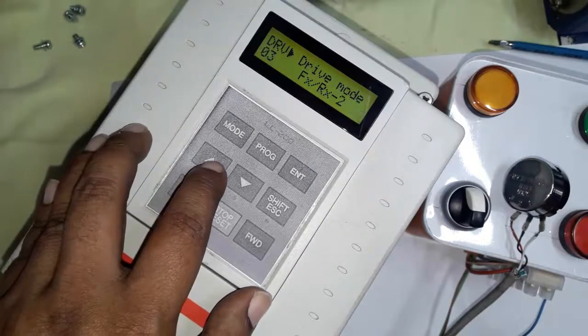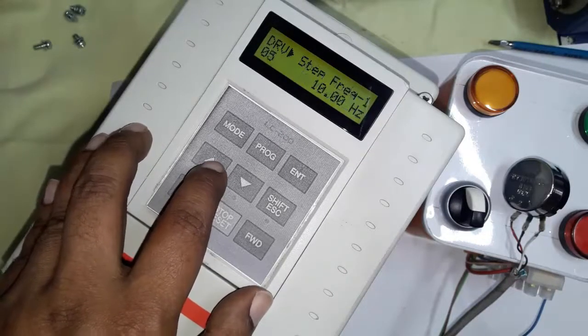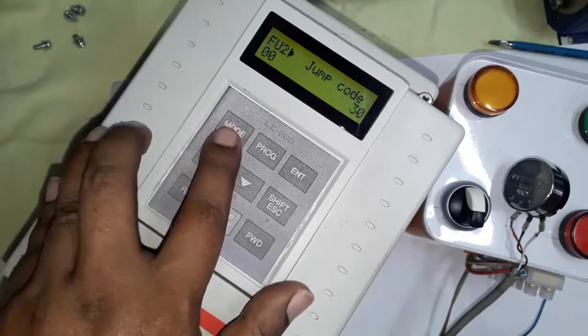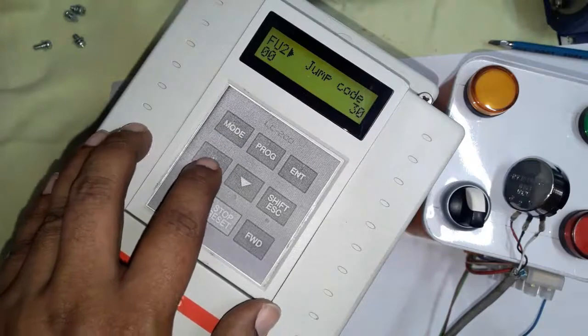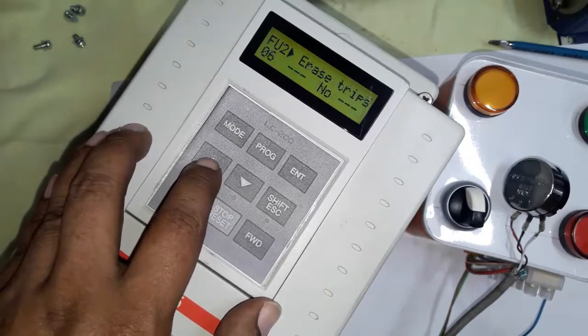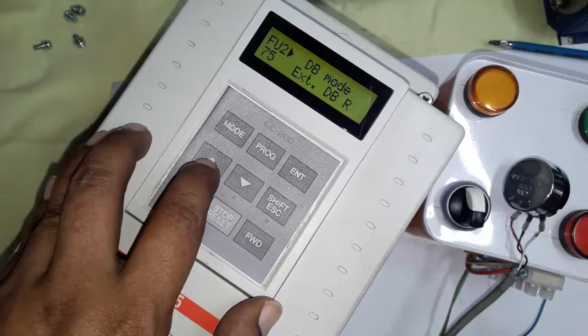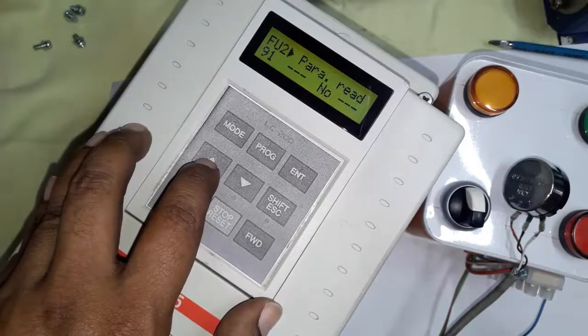We want to initialize inverter in iS5. Initialize inverter presence in function 2 group. So we enter into the function 2 group for initializing parameter.